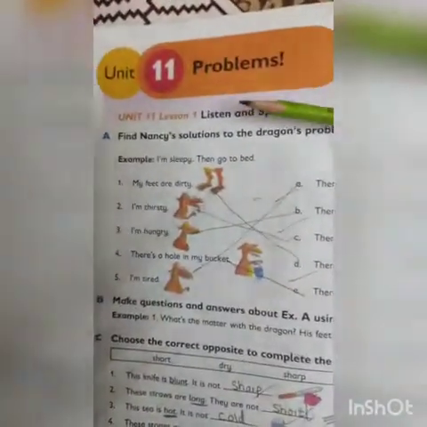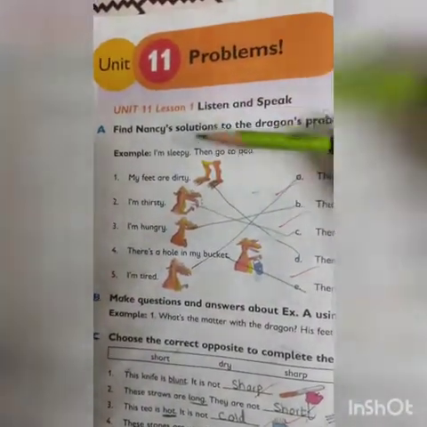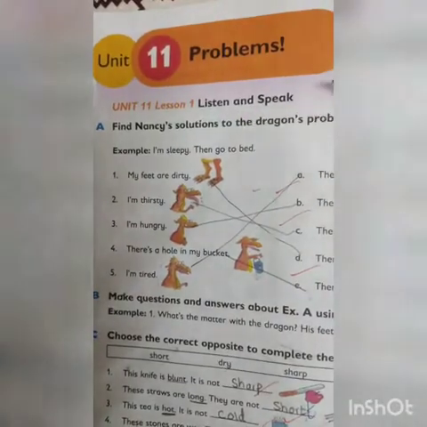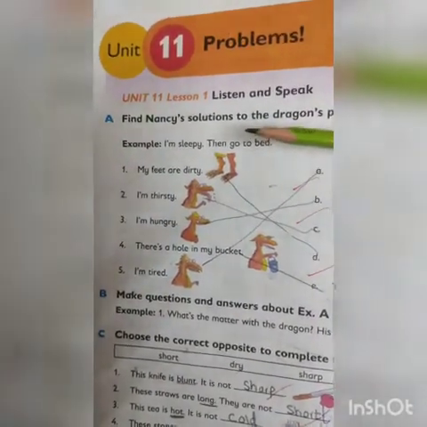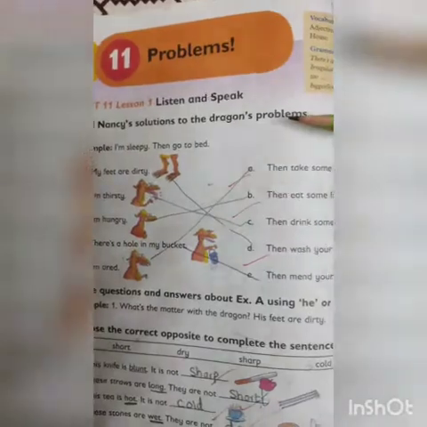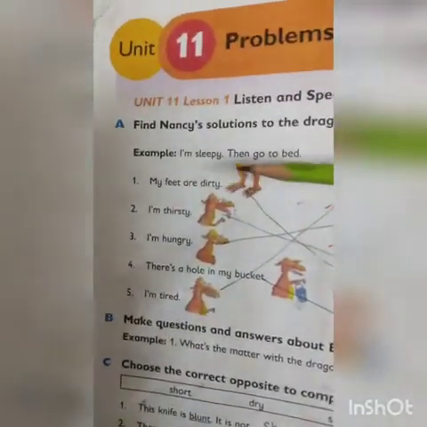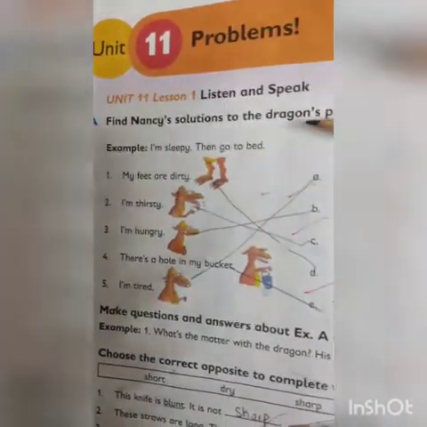Today we are starting Unit 11, Problems. Unit 11, Lesson 1, Listen and Speak. Find Nancy's solutions to the dragon's problems. Example is here. I'm sleepy, then go to bed.